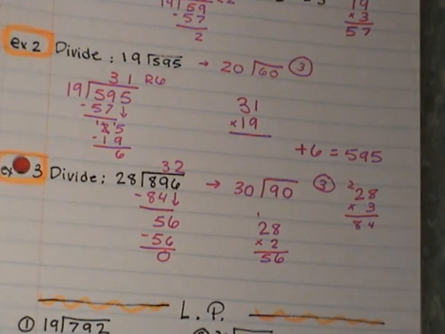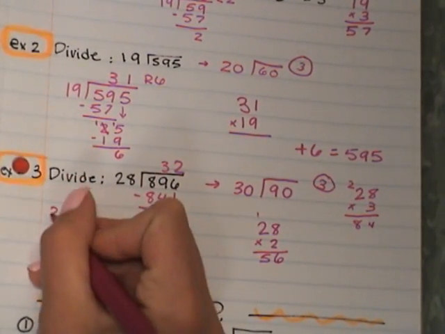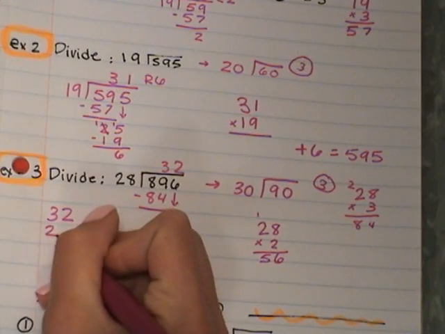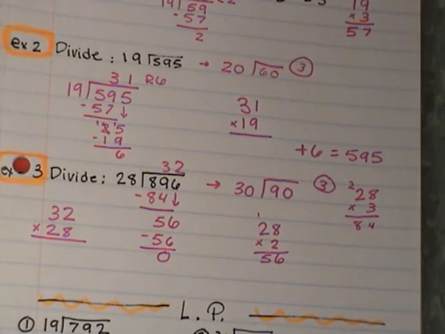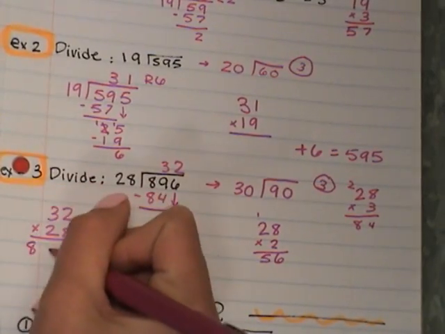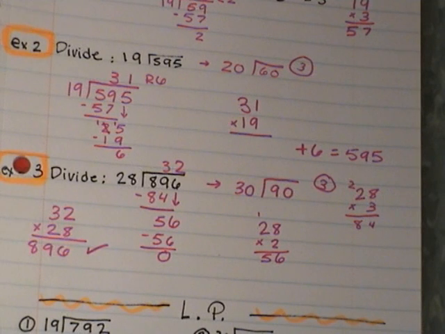So again, I want you to, anytime you do a problem, go over to the side and you will do 32 times 28. And when you get your answer, you should equal 896. I'm not going to do it, but you guys can. And it should equal the number that you started with every single time.